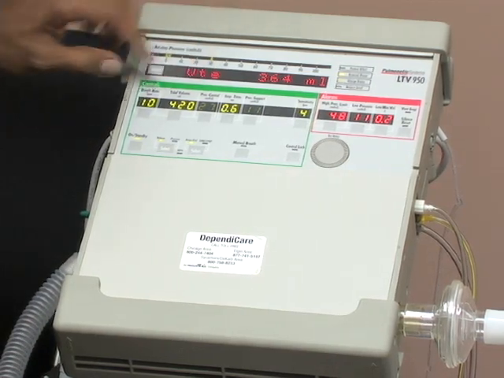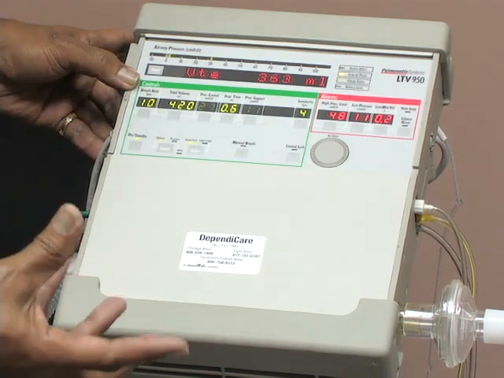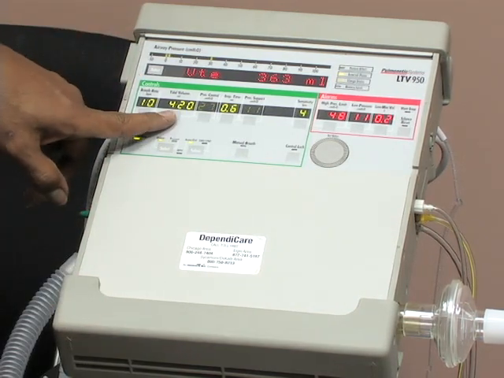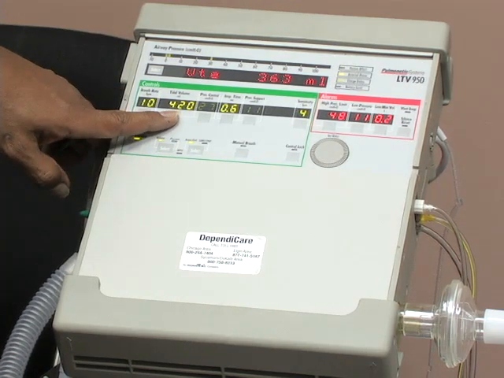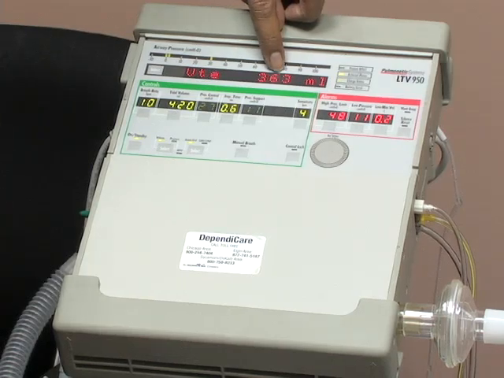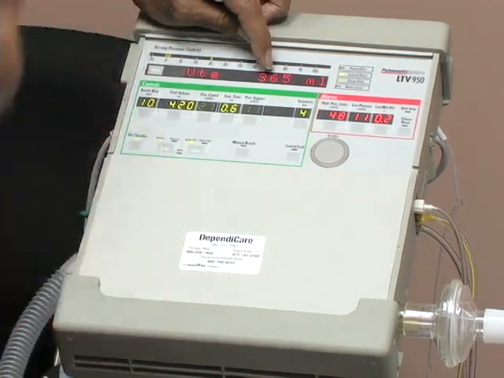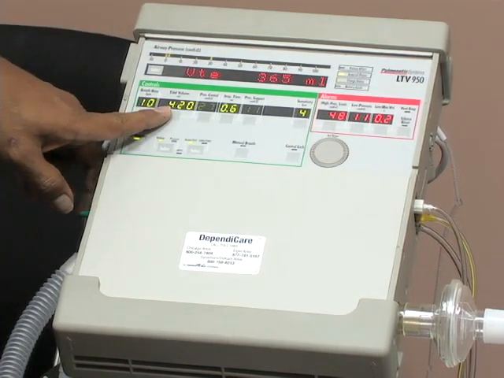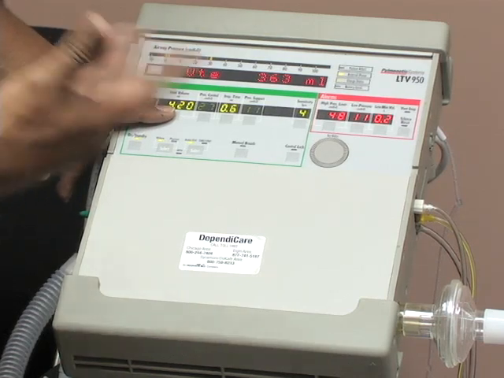It tells us what's going on with our client right at this point in time on each breath. The tidal volume, as you can see, was set at 420 milliliters to be infused. But this tells us how much actually came out. So by looking at how much came out, it gives us an idea of whether our client is getting the actual prescribed amount on each breath.